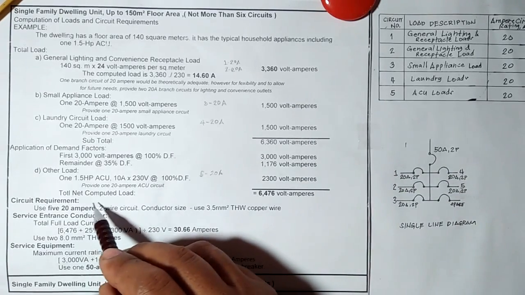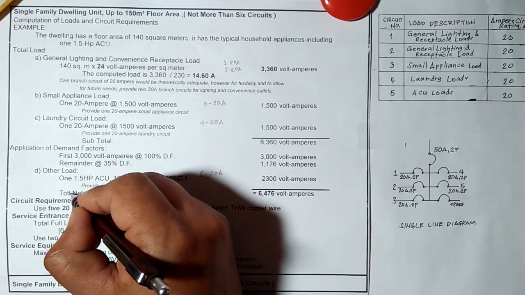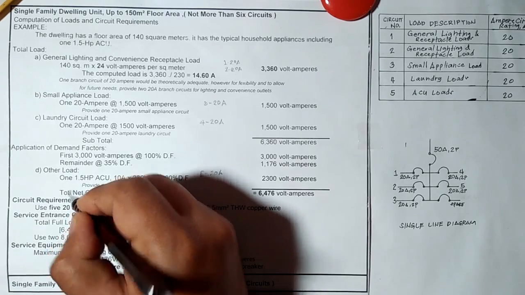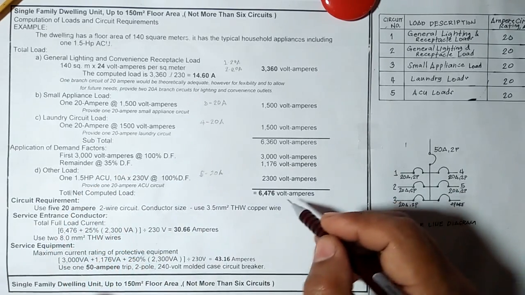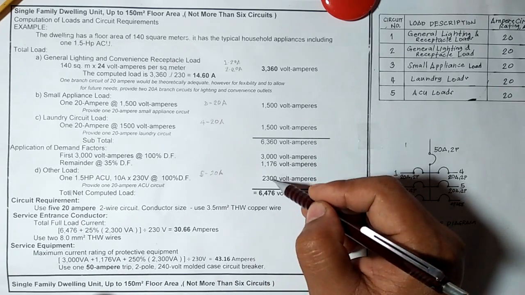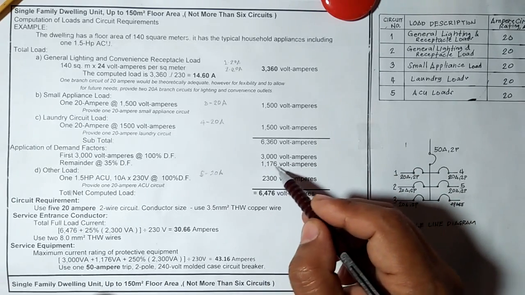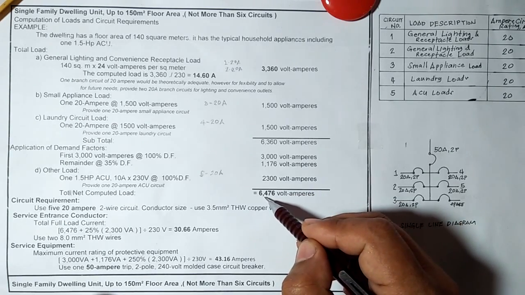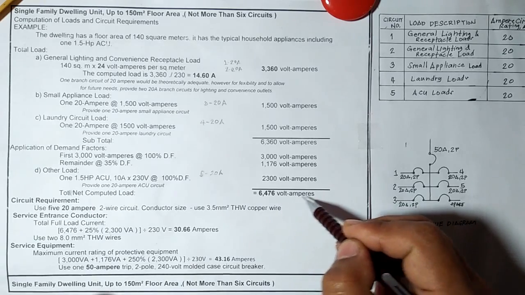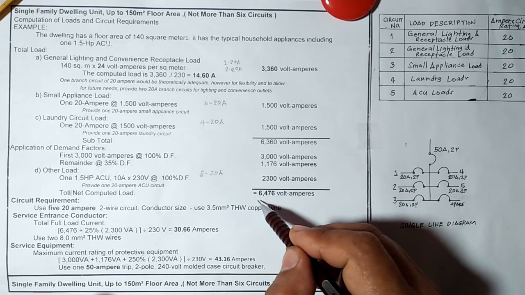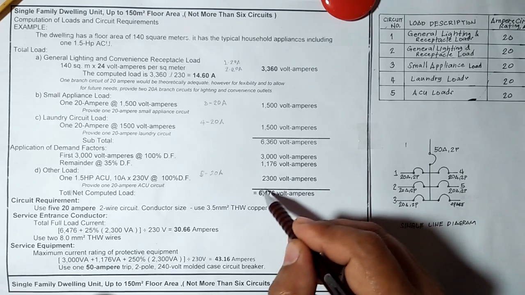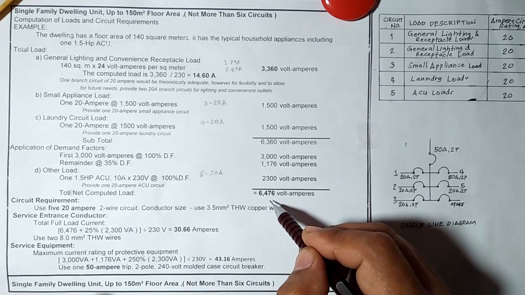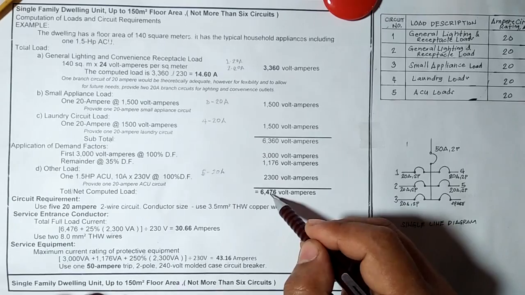So to get the total net computed load, if we add everything here, 3,000, 1,176 and 2,300, we will be getting 6,476 volt amperes. Yan po, total net computed load. So upon getting everything, we can start to get the circuit requirements. Diyan na po tayo magsisimula.